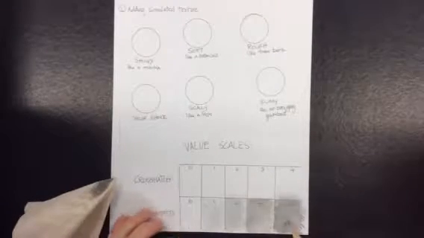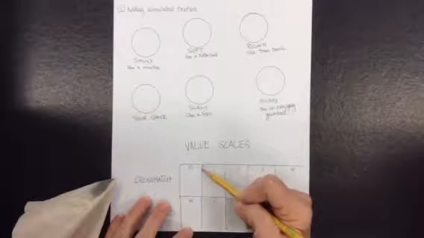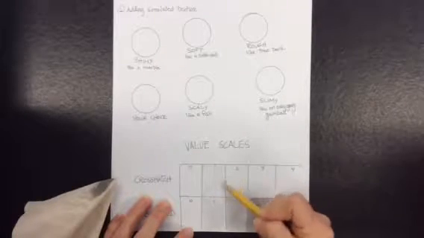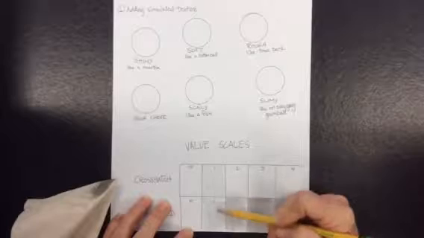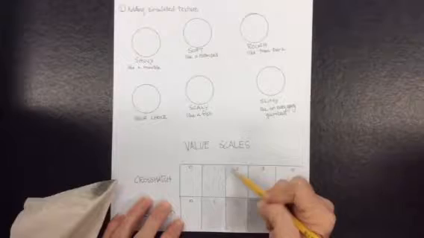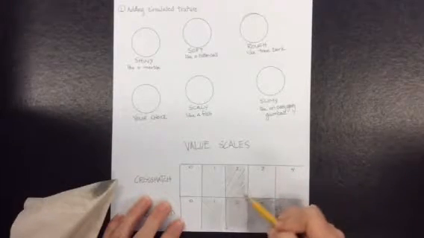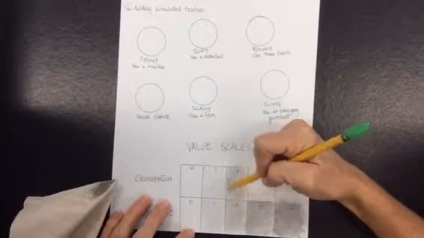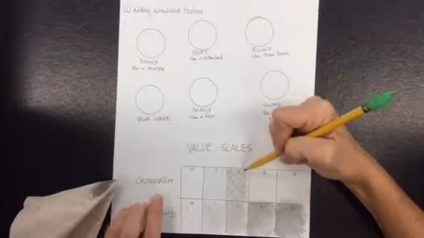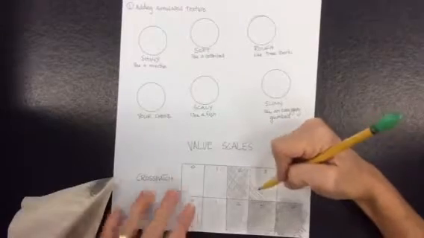Now crosshatch value is very similar, except instead of using that tool, we just leave the lines. So for our number 1 value, I'm just going to go like this with my lines, and just for fun I'm going to see if I can kind of get these two values close together since they're both 1s. For a 2 value on cross hatching, I'm going to put my lines going one way, and an easy way to remember this is if I'm doing a 2 value, I'm going to go in 2 different directions, and by crisscrossing those lines or cross hatching those lines, I create my value that gets a little darker.